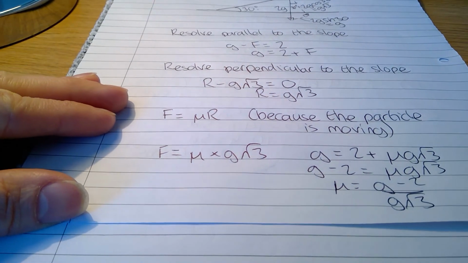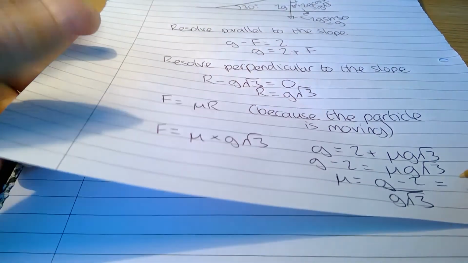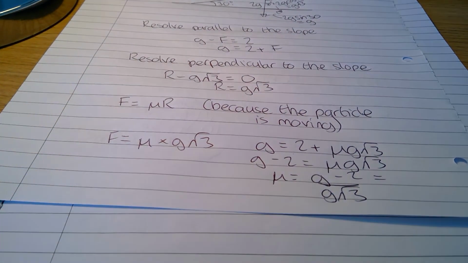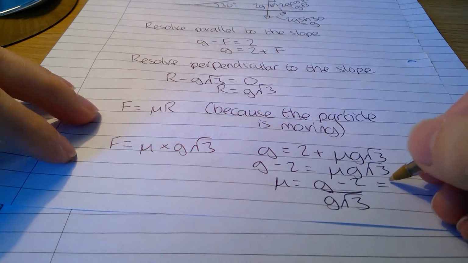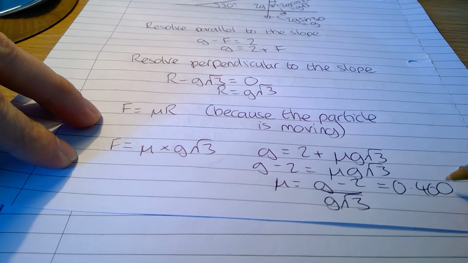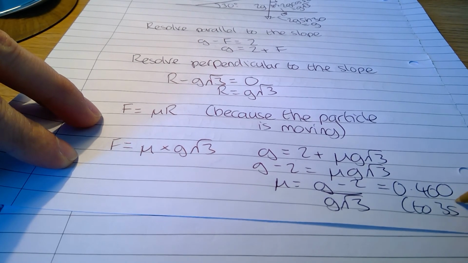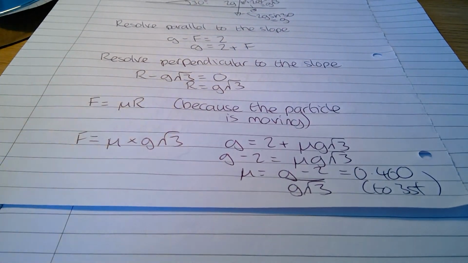So that's written as an exact value, but I suppose we probably just want to get a decimal approximation to that. I get 0.460 to 3 significant figures. It's a pure number, so there's no units with it, so that is then the answer to the question.